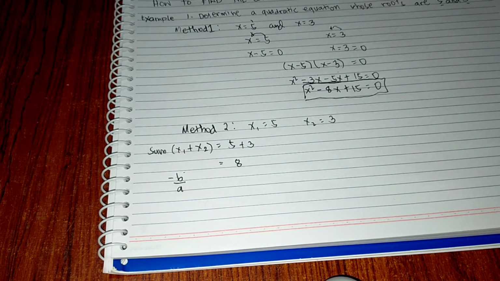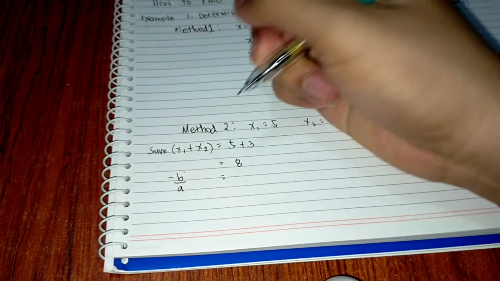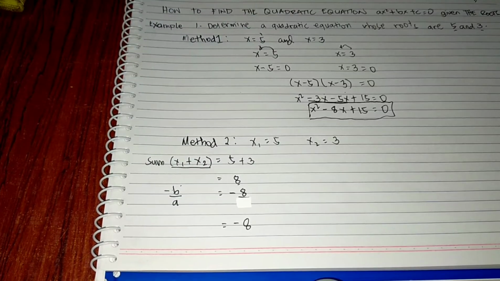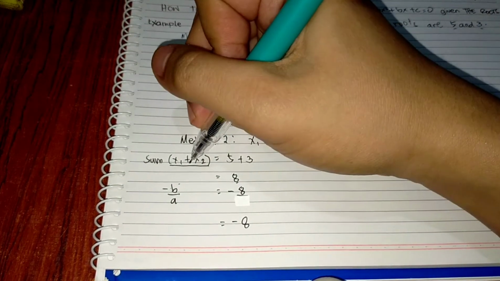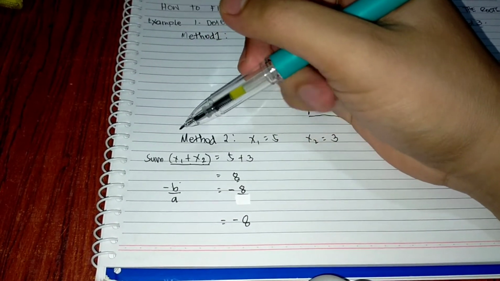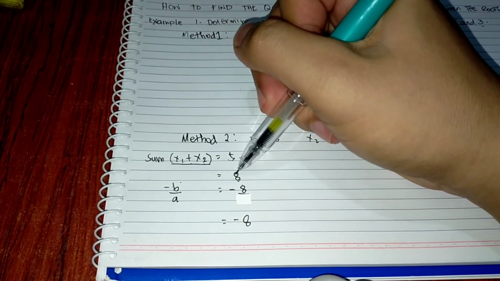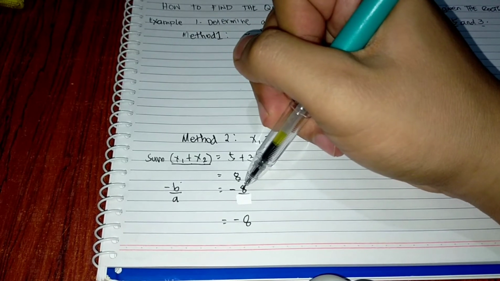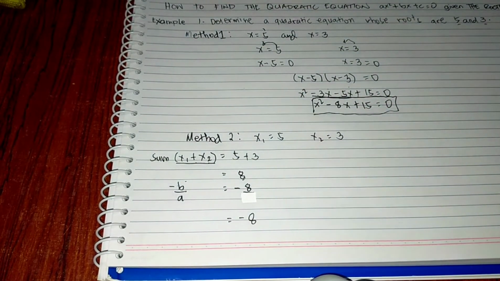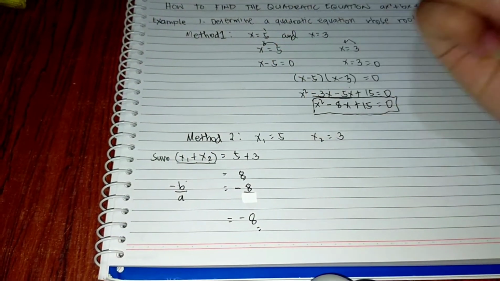So, pag pinag-add natin yan, x sub 1 plus x sub 2 is equal to negative b over a. So, nakuha natin that x sub 1 plus x sub 2 is 8. Pero, ang given natin na formula ay negative b over a. So, since positive to, multiply natin siya sa negative sign. So, it will become negative 8. So, the answer or the sum is negative 8.